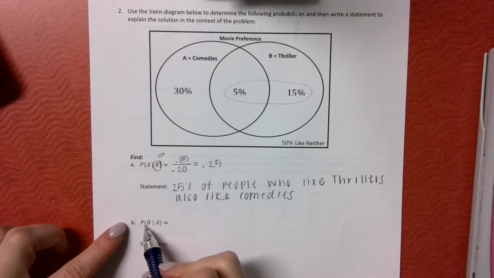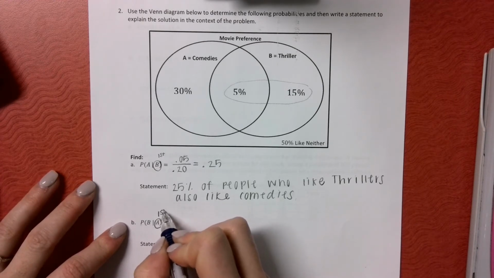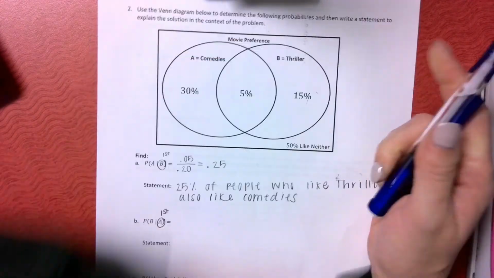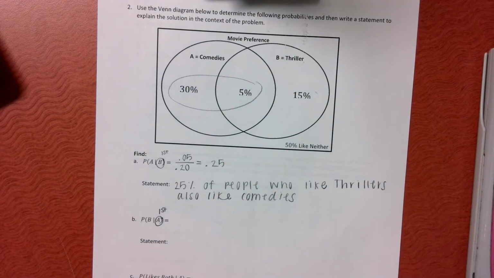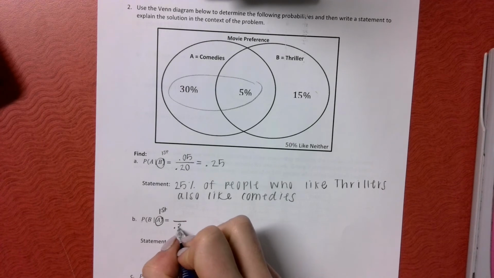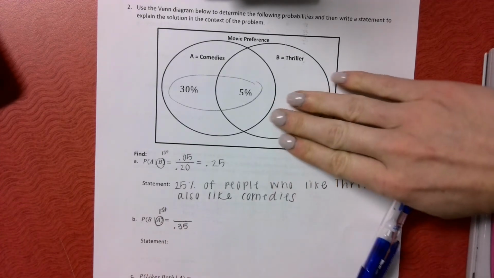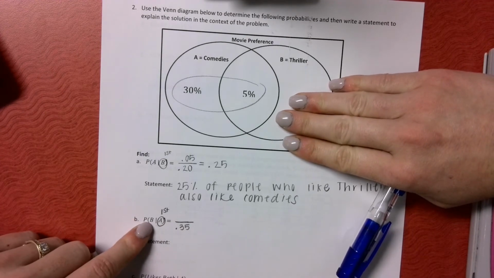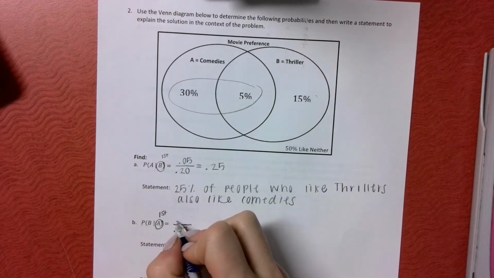Part B, probability of B given A, is now flipped the condition. So now the condition is that they must like A, they must like comedies. Looking at my Venn diagram here, I want to focus on everything in A. That is 35. Again, just looking at that 35%, how many people also like B? So the part of B would just be that 5%.